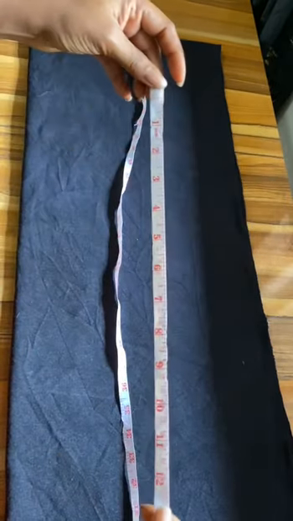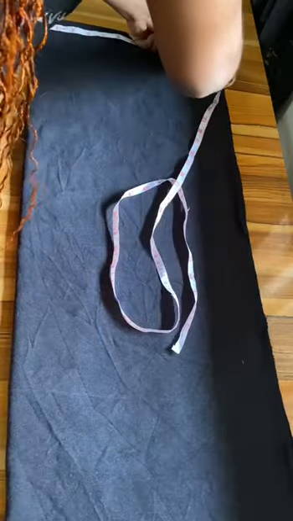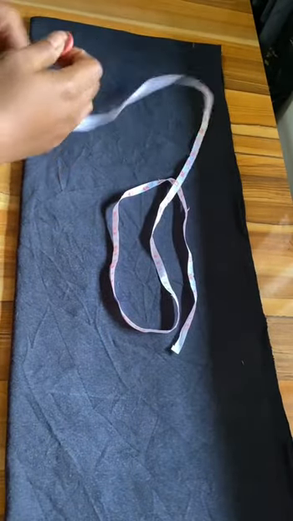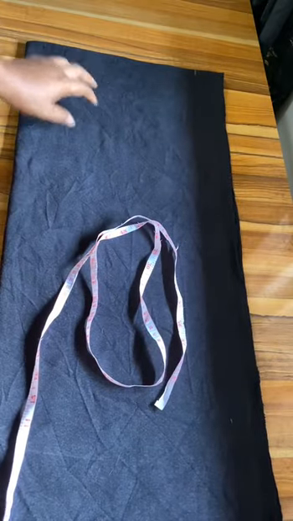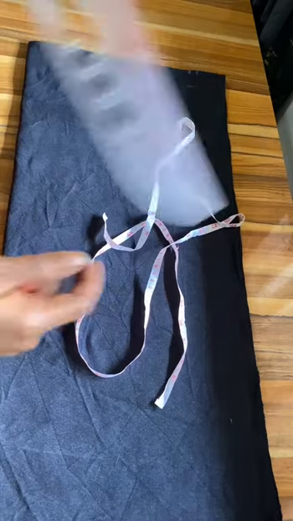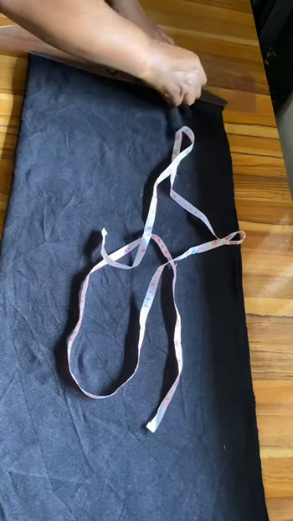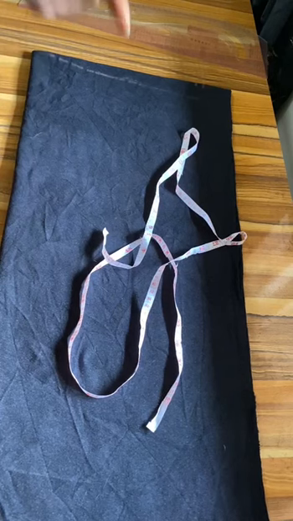So our shoulder measurement is 10.5, and we're going to take that. We're going to be slanting the shoulders by 1.5 inches. And you slant it. So there we have our shoulder slope.